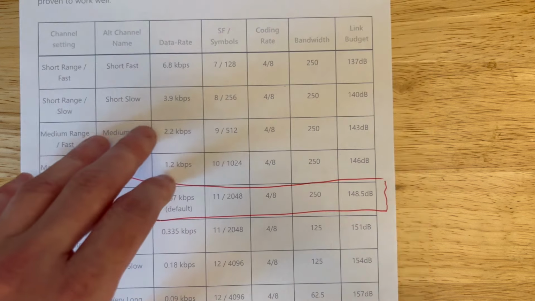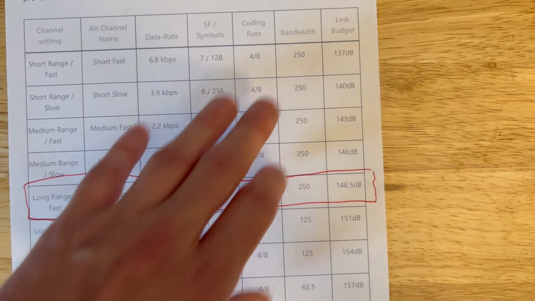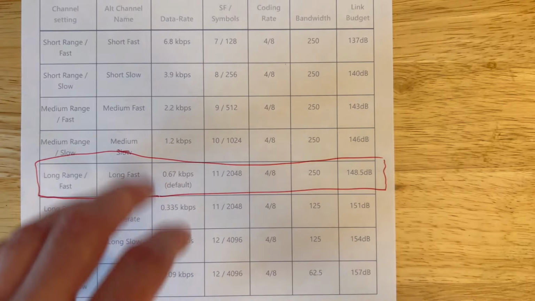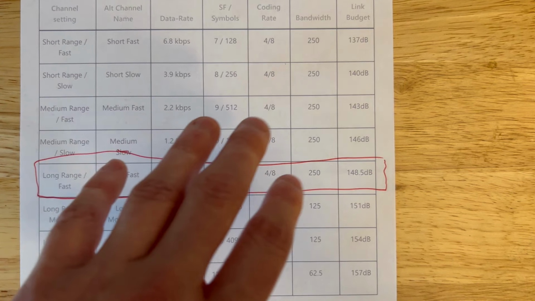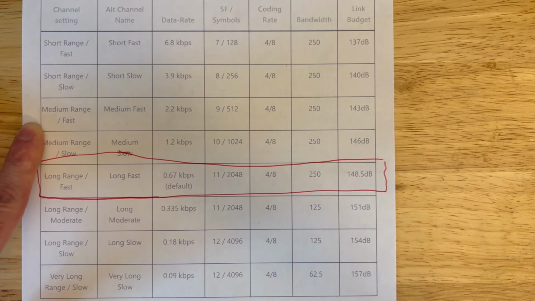We have several things in here that I won't go into, such as spreading factor, coding rate, and bandwidth, but suffice it to say, each of these parameters programmed into these presets has an effect on your total link budget and thus your range that you're going to get with your LoRa radio.